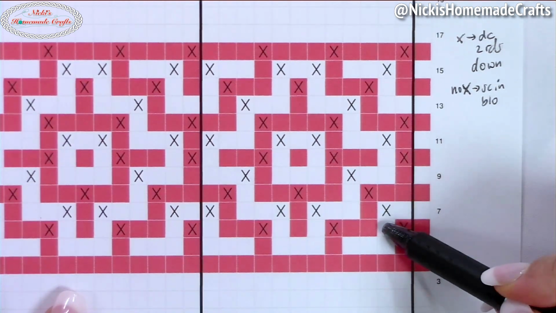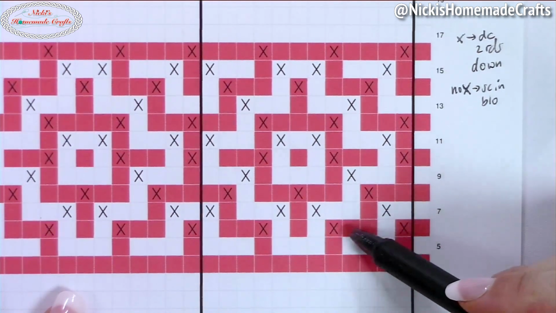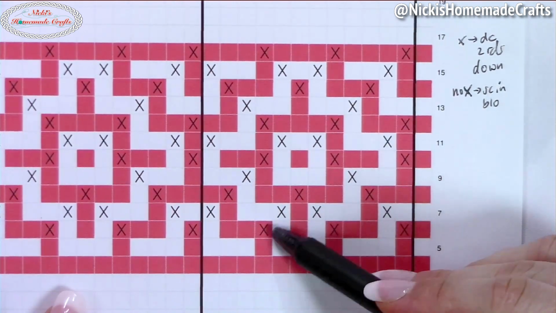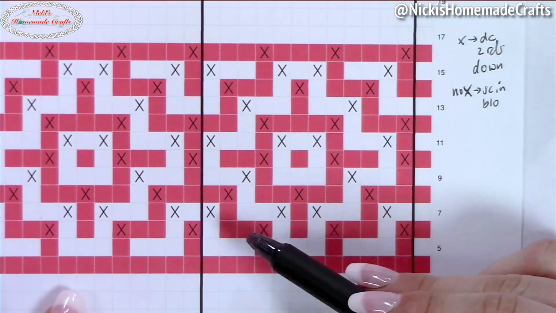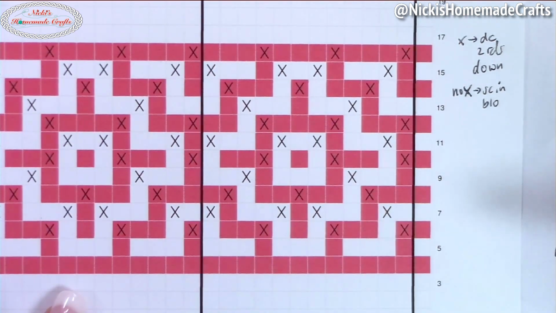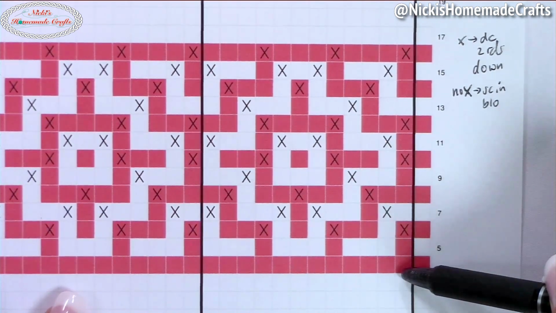Then over here is a single crochet in the back loop only again. So anytime it's a single crochet, a blank pixel, it's in the back loop only. So single, single, single, and here's a double down. Single, single, single, double down. And that's all done in red. The entire round is made in red. Whenever there is an X, you're going down 2 rounds.